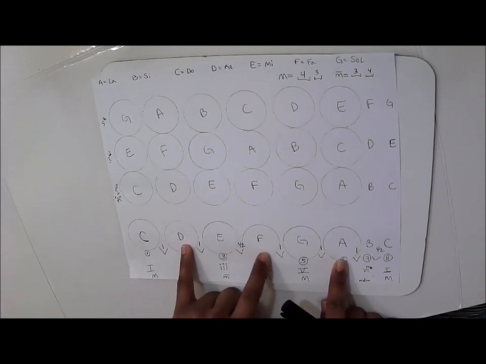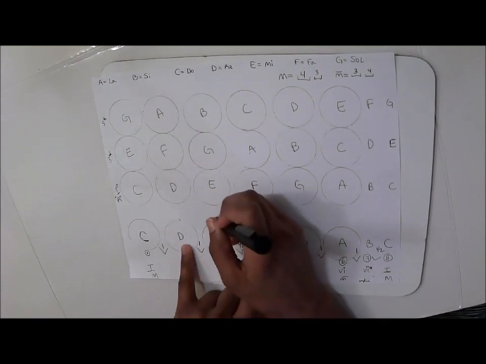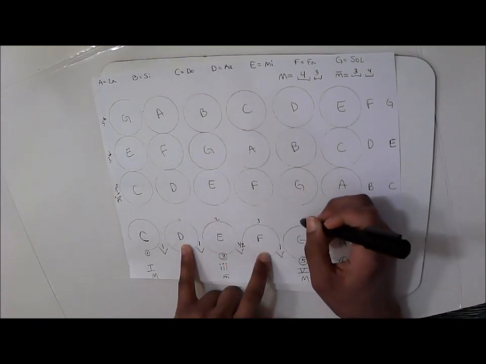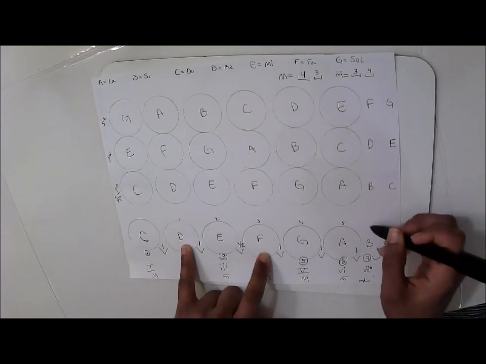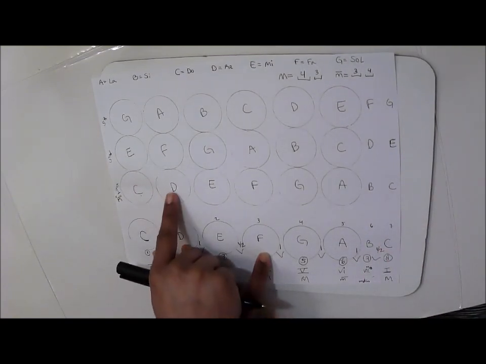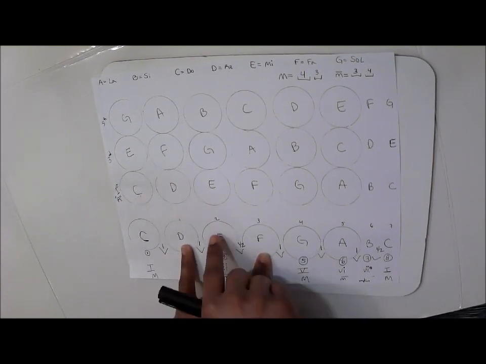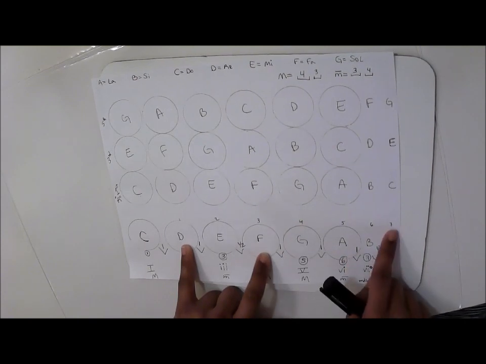Now this becomes 1, this becomes my 2, this becomes my 3, this becomes my 4, this is my 5, my 6, and my 7. As you can see, every time I'm here, this becomes 1. So I need to be aware which is my 2, which is my 4, which is my 7.